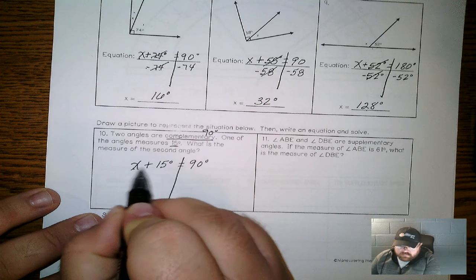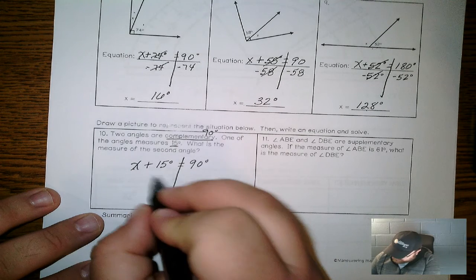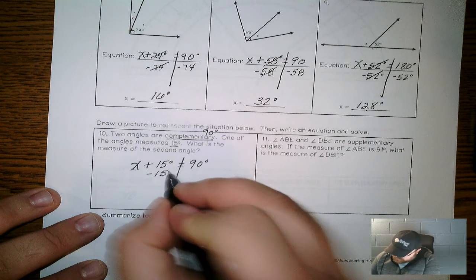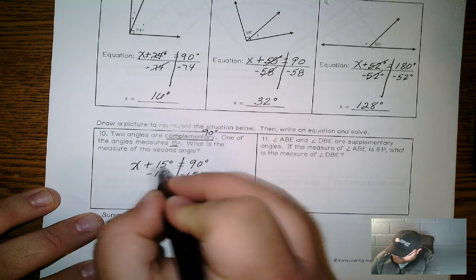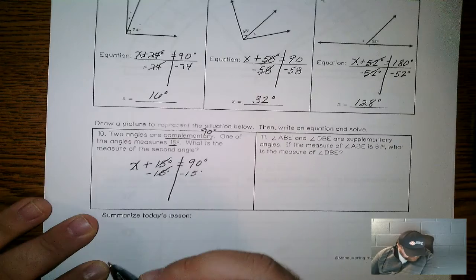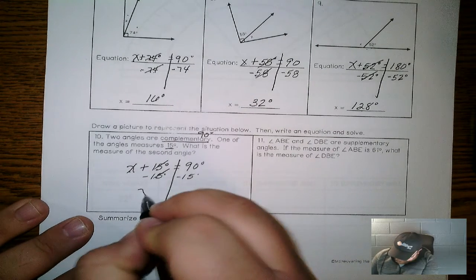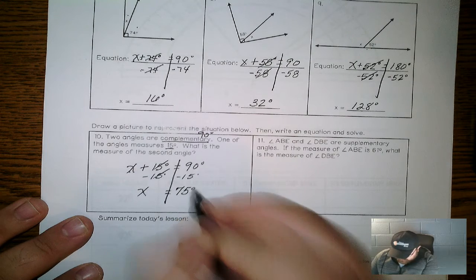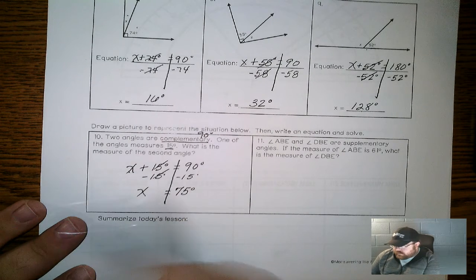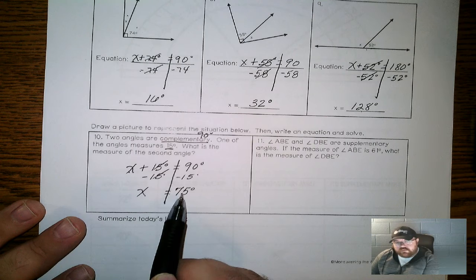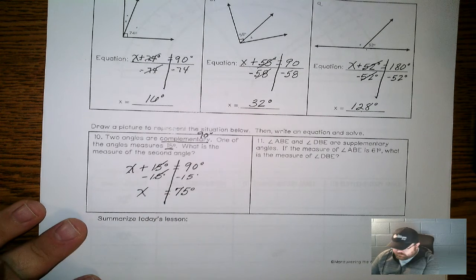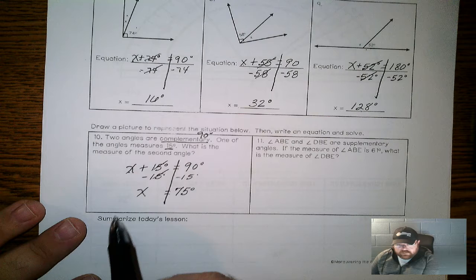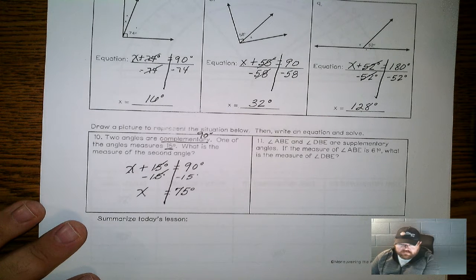Find your variable. It's trying to add to your variable. So I'm going to subtract 15 degrees from both sides. 15's cancel. x is equal to 75 degrees. Now, the complement of 75 is 15, and the complement of 15 is 75. And I know that because if I add them together, I would get 90 degrees.